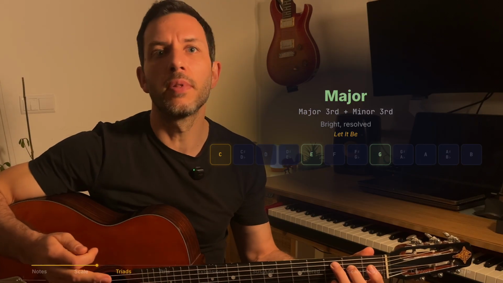Start on C, stack a major third, that gives you E. Stack a minor third on top, gives you G. 3 notes: C, E, G. A major triad, bright, resolved, the chord that ends most of the songs you hear. The whole pop lexicon built on this one stack.